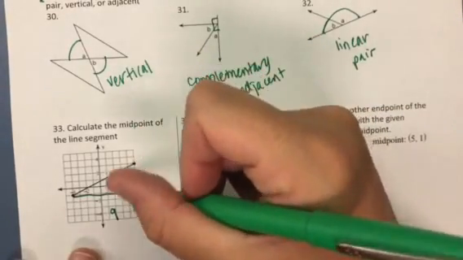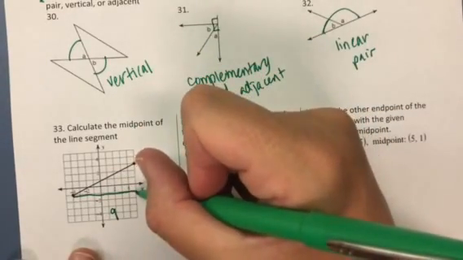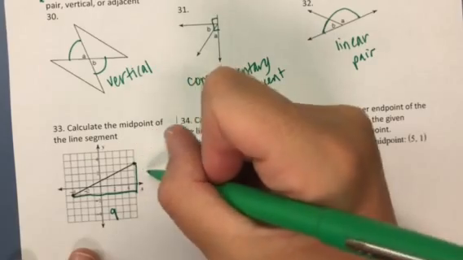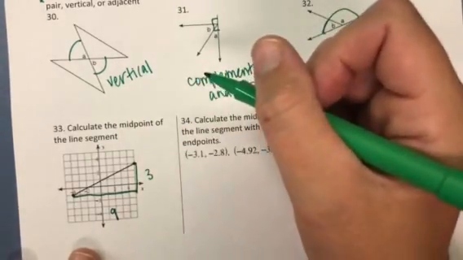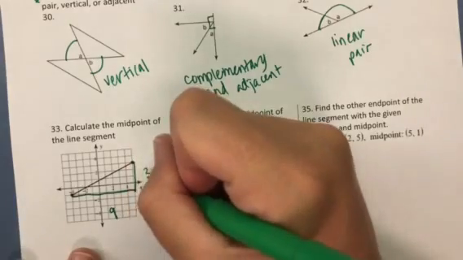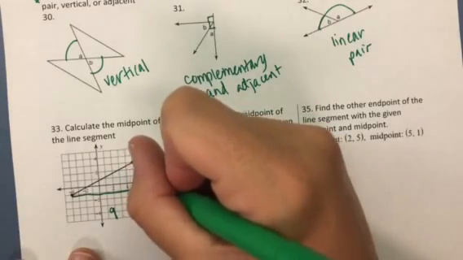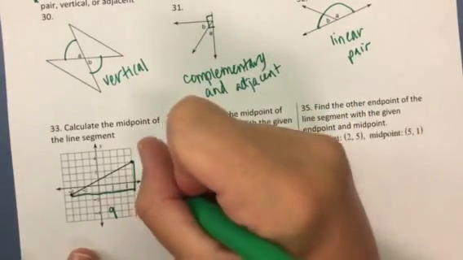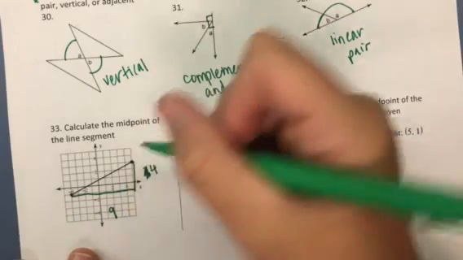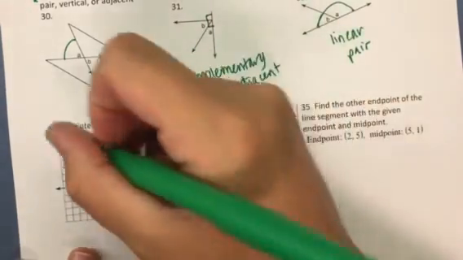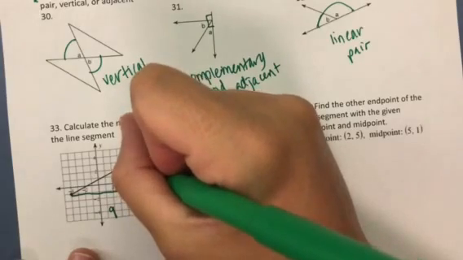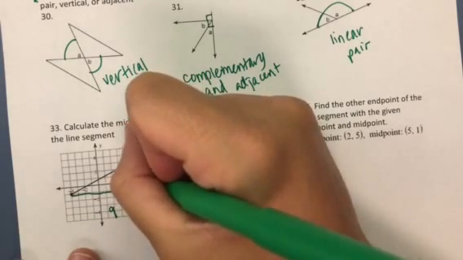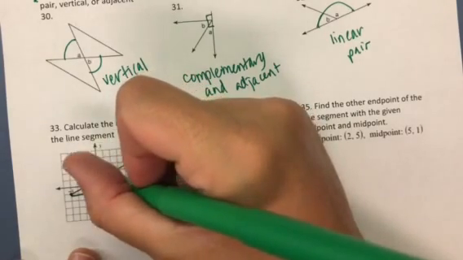And then I'm going up from -1 up to 3. So if I'm trying to find the midpoint, I need to cut these two lengths in half. Oops, sorry, that should be 4 right there. From -1 up to 3 is a change of 4. So if I break this in half so it's 2 and 2 instead of 4, I'm going to move over this way.